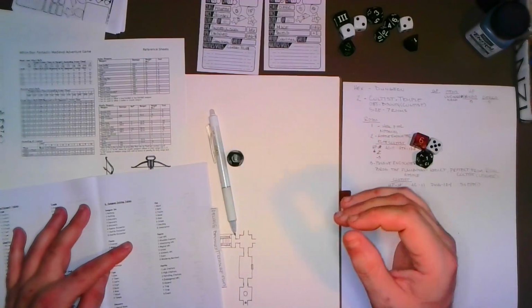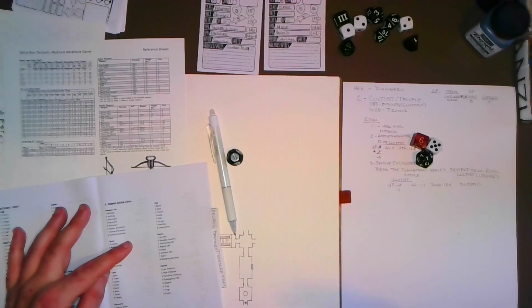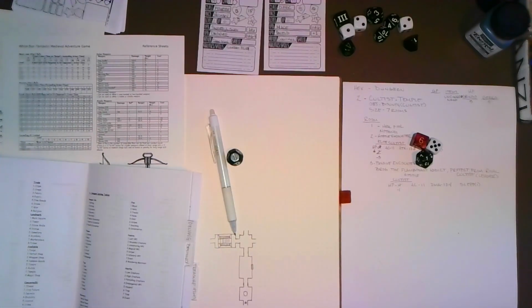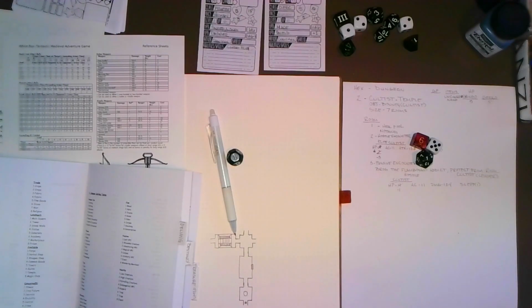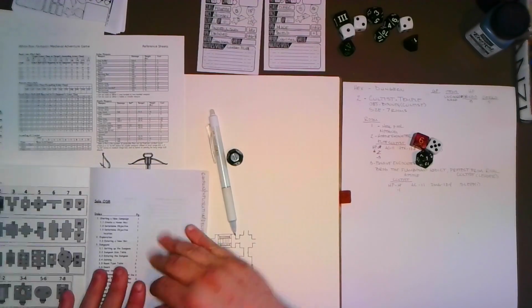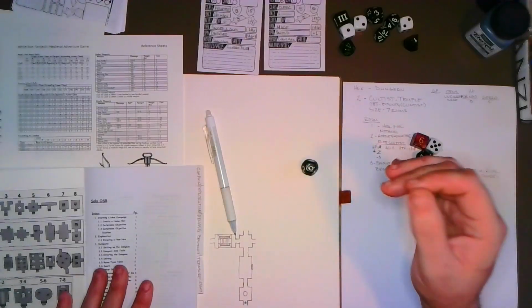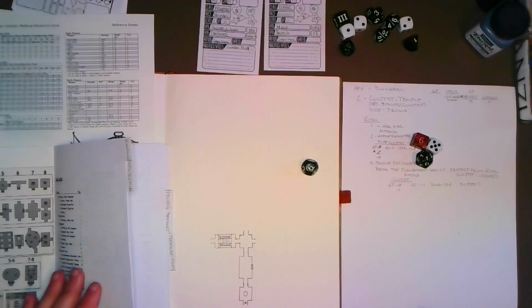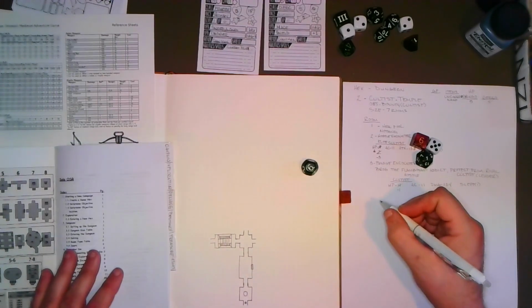Discovery table. 1. Special room. Alright. It's a special room. We'll say the next room is a special room. We will roll from the special table because it's special. Alright. First special room is 4.